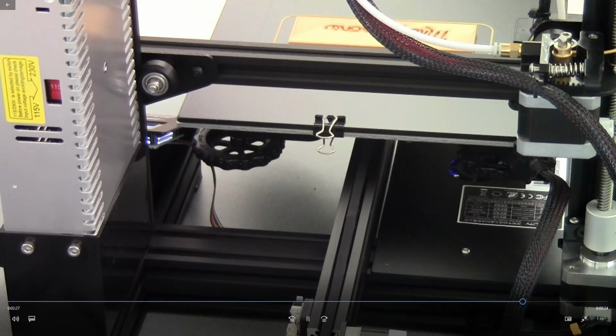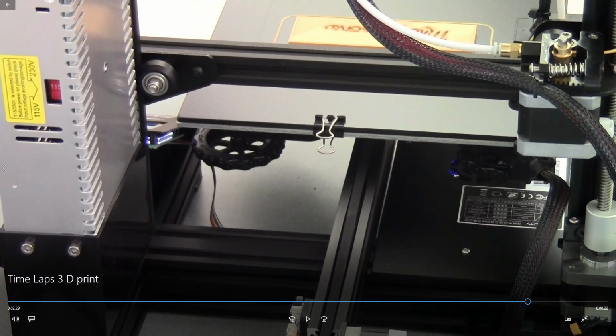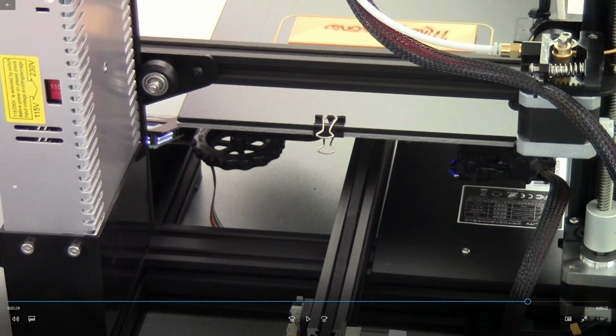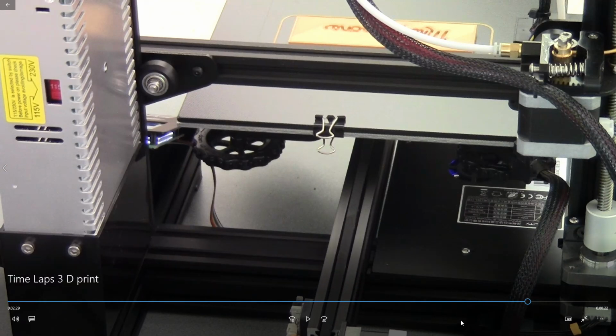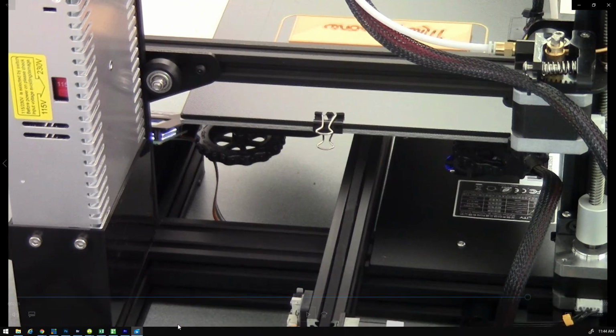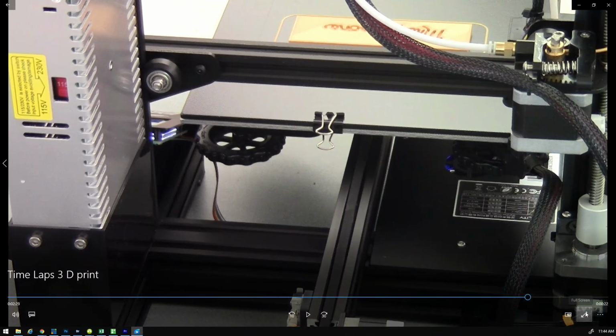Cool. That's kind of slick. Well, that is apparently the wrong angle to view that from, but that's cool.